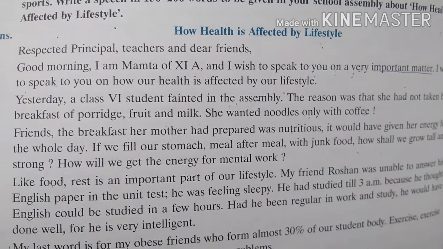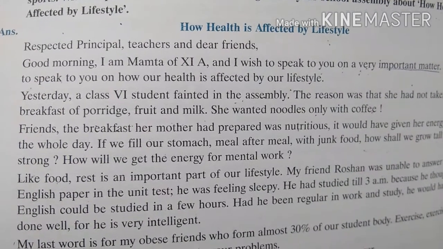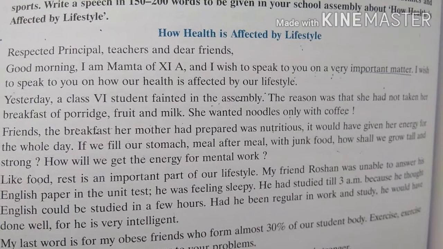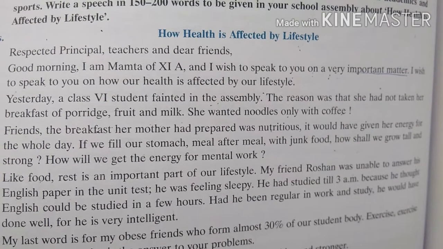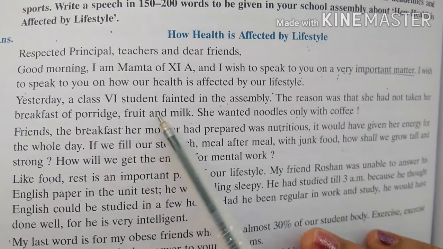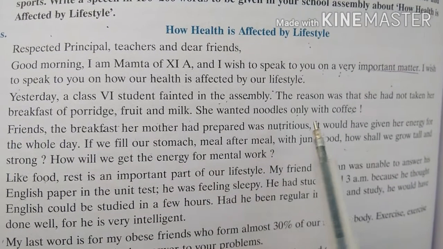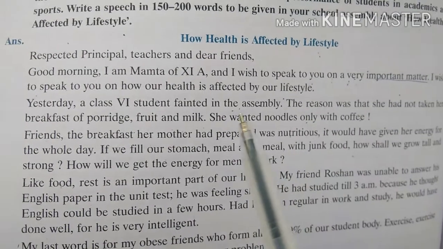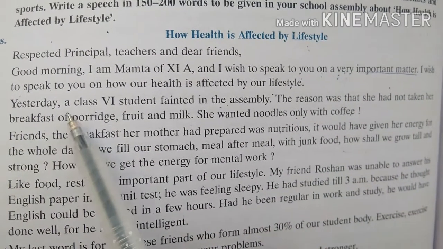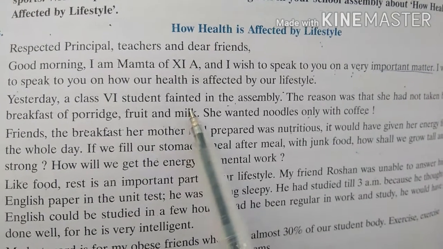Okay, now let's see what the right opening of a speech is. Yesterday, a class 6 student fainted in the assembly, and the reason was that she had not taken her breakfast of porridge, fruit, and milk. She wanted noodles only with coffee. So, if we notice the opening, we will see that here the speaker uses an example.